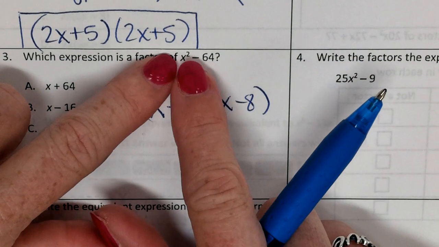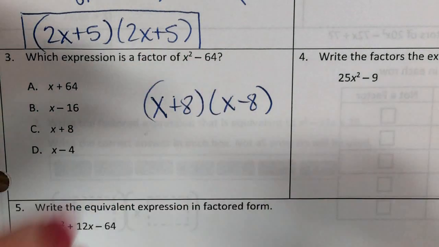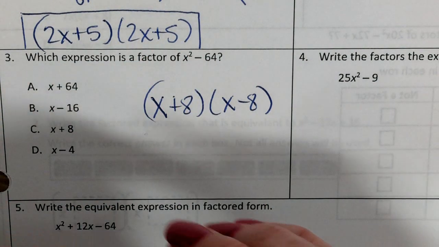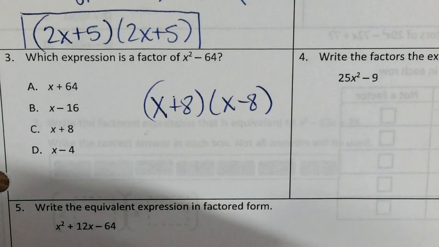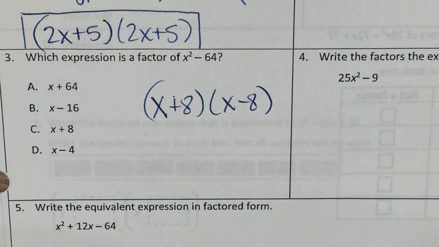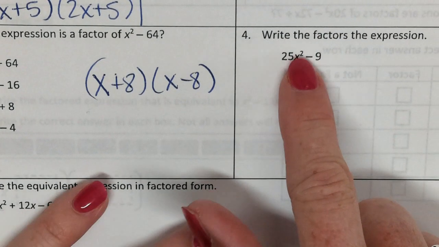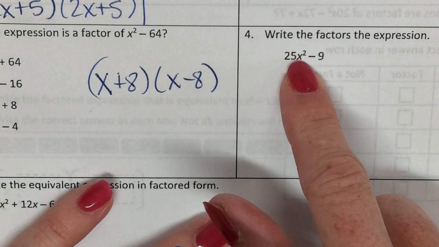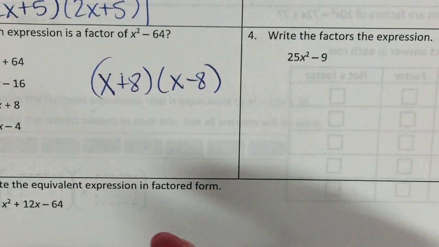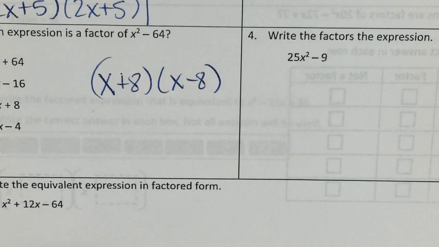Anytime the BX is missing in the middle, and they're both perfect squares, you can literally square root both of them. If it's a minus sign, one's plus, one's minus. So do y'all see how number 4 will be done the same way? Yes or no? Okay.